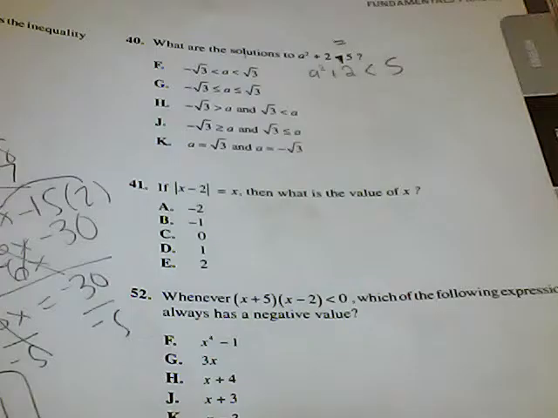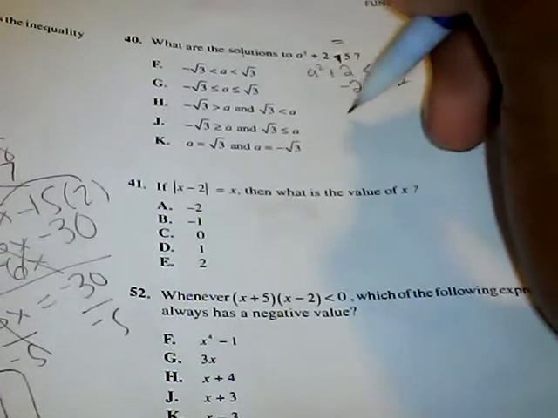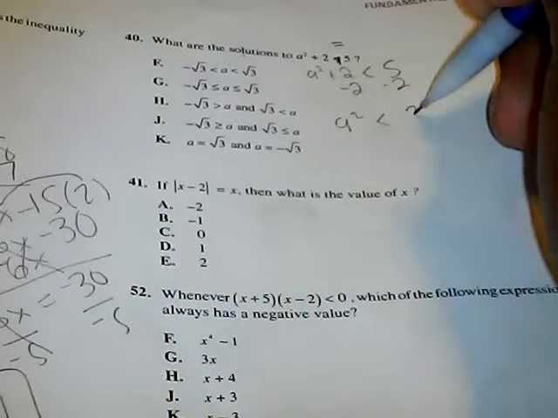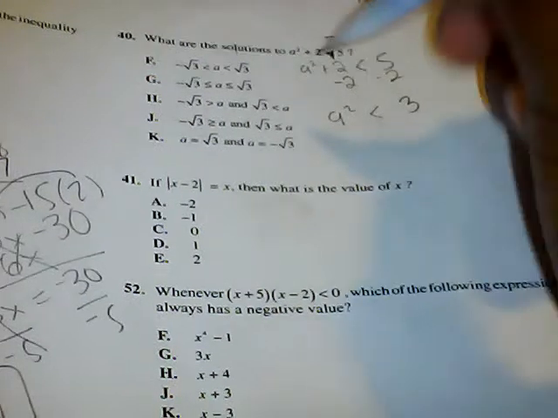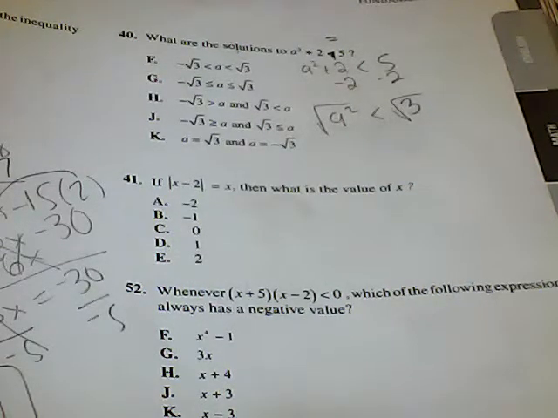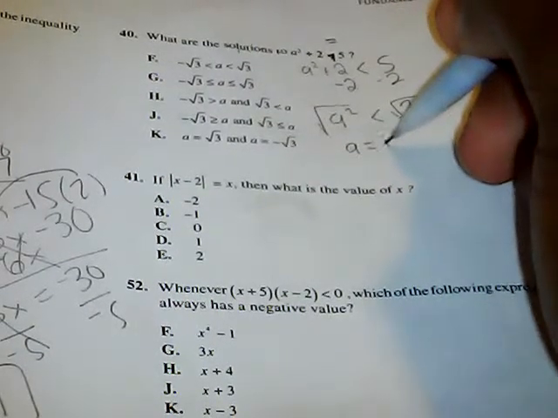We need to isolate the a, so we're going to subtract 2 from both sides. A squared is less than 3. Now, to isolate the a, we're going to square root both sides, since the opposite of the exponent is square root.